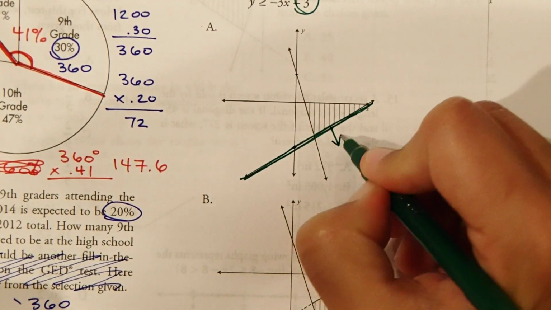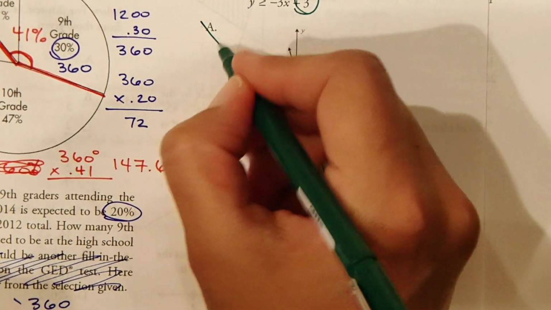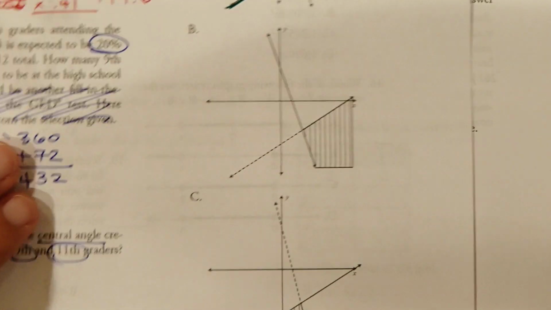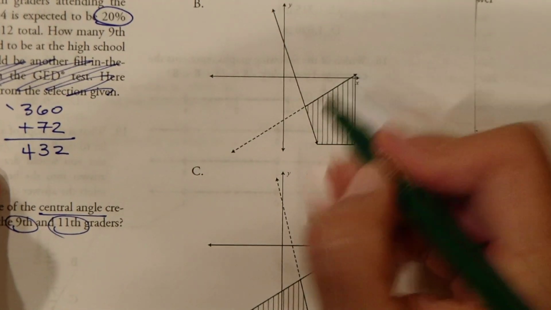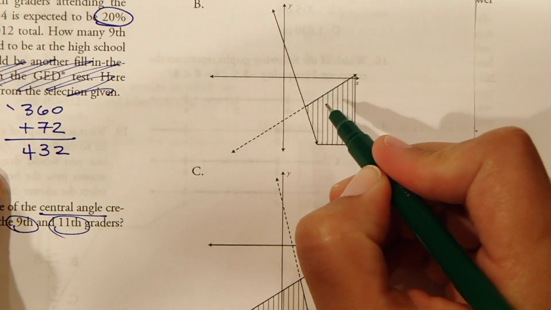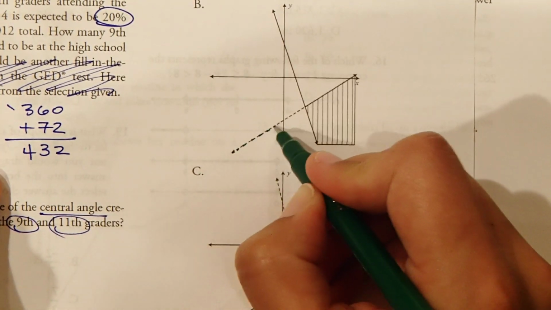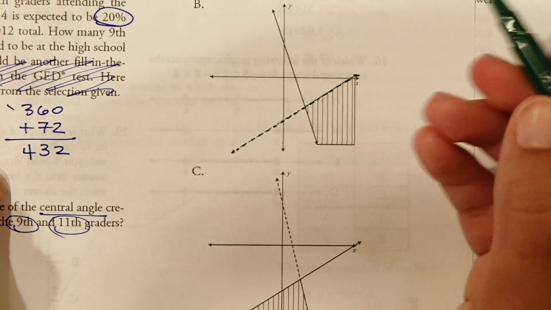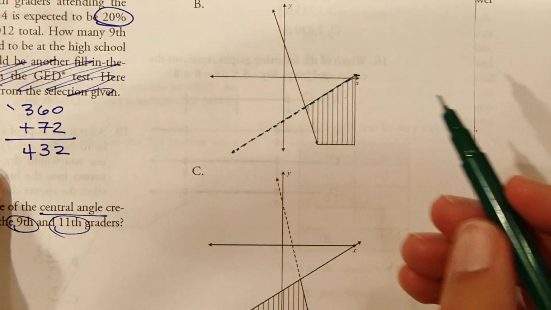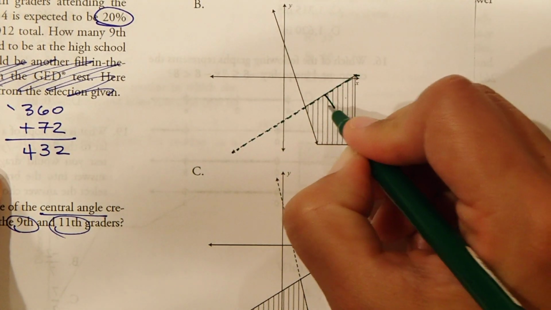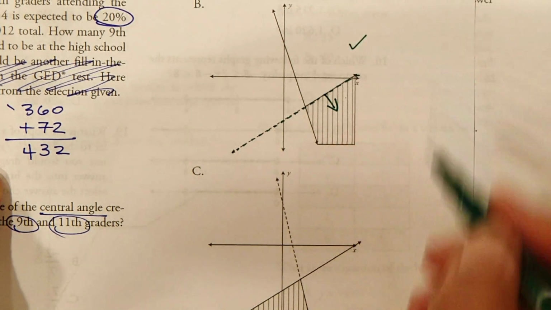it should be shaded less than. So this one we can eliminate. Let's look at option B and C. Here's our line, and it should be dotted as an additional reminder, because it's less than, not less than or equal to, and it should be shaded less. So this is an option that could work.